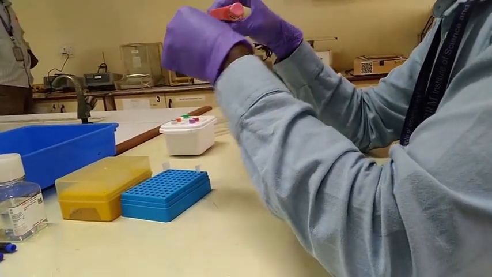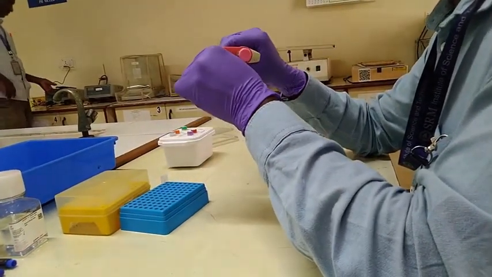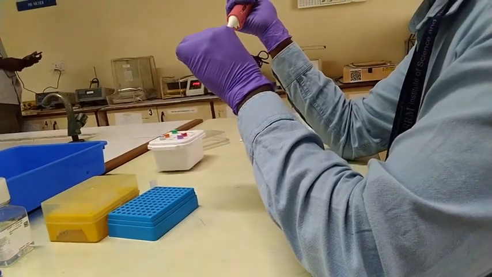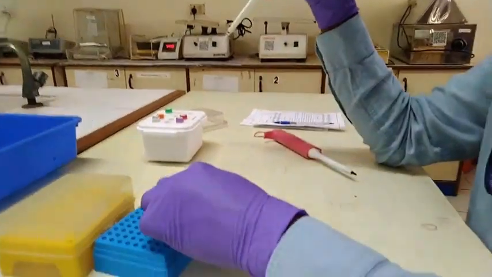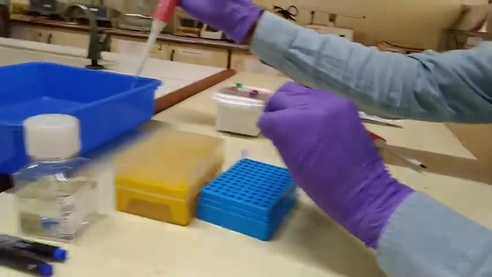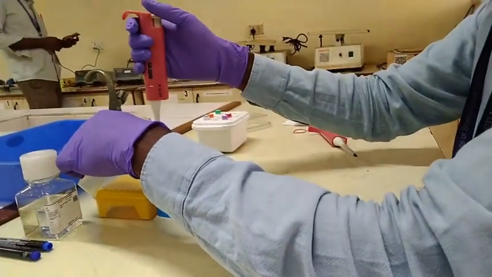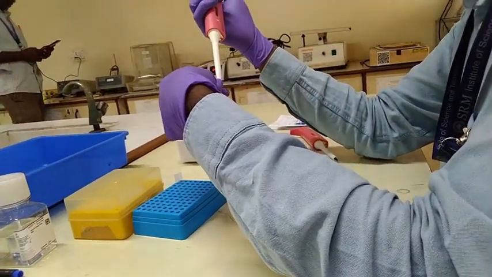After you take the genomic DNA removal mix, you need to add the RNA, which depends on the RNA concentration. Up to 5 microgram you can add. To this, you need to add RNase free water to make up the total reaction volume.